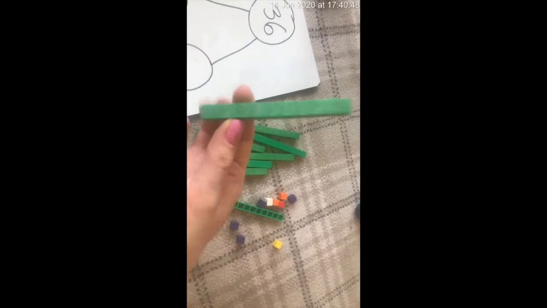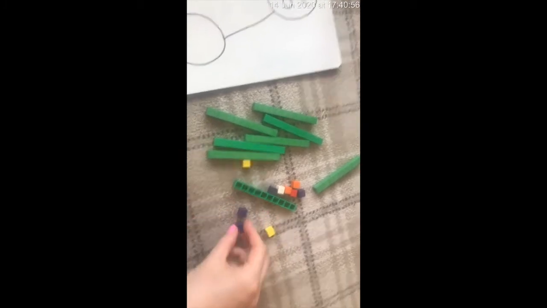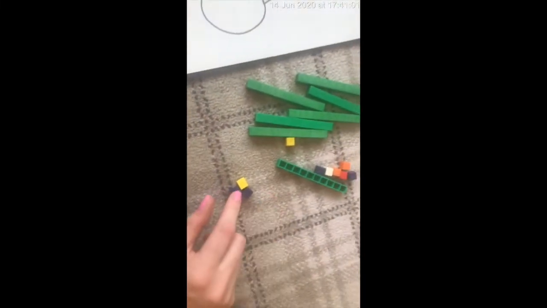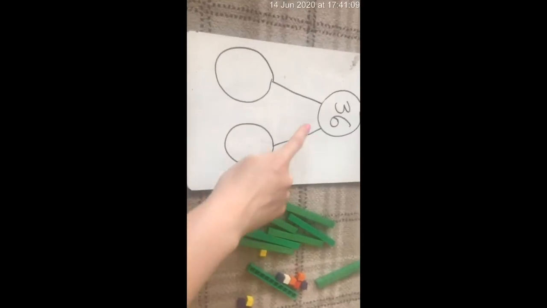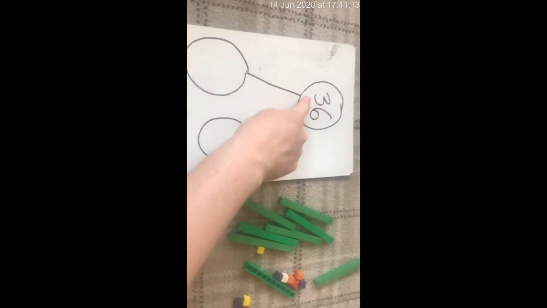So that means that this is 10 altogether. Each of these little cubes is worth 1. Okay, so if I have 3 of them together like that, that's 1, 2, 3. Okay, so I want to partition my number here.